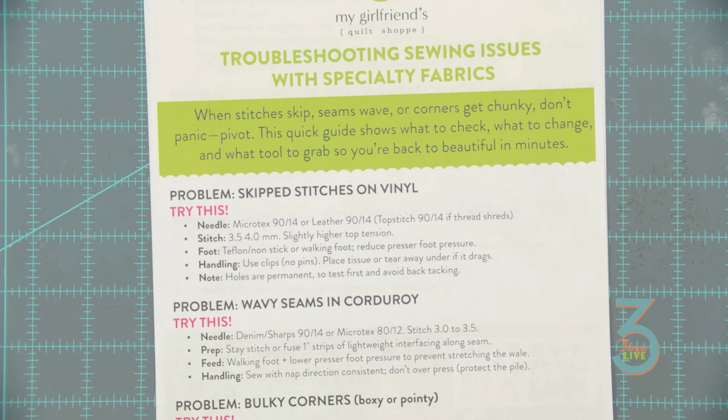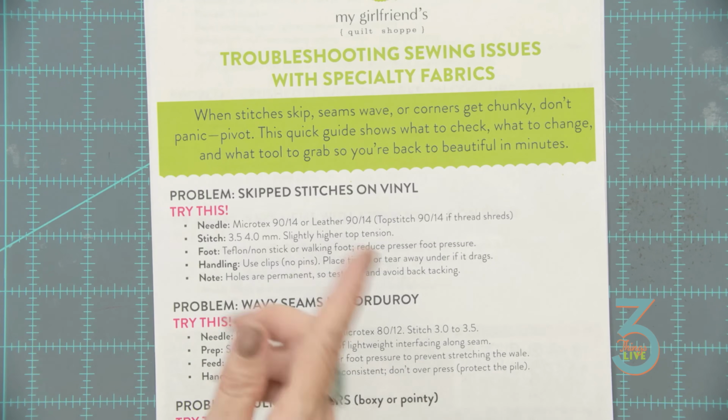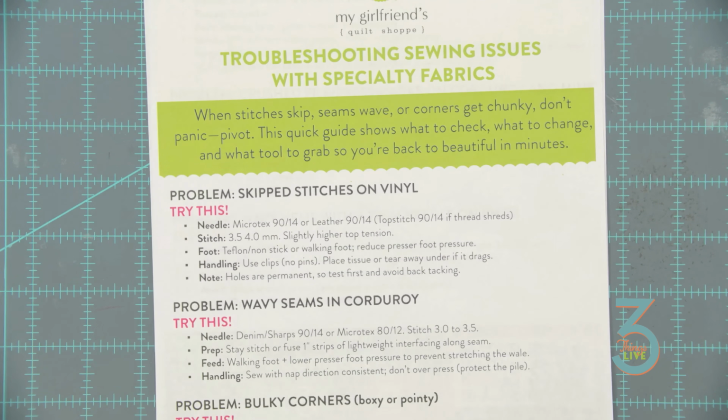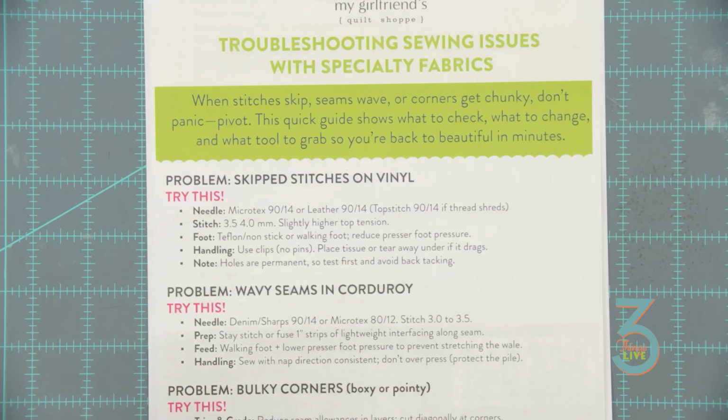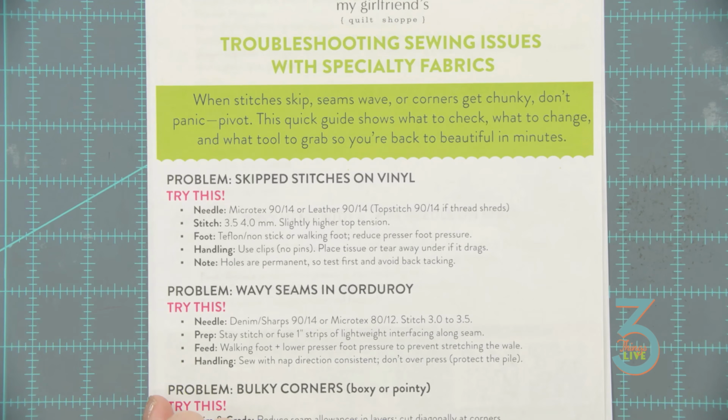You can find it on our website. It's absolutely free. But it just says on here, when stitches skip, seams wave, or corners get chunky, don't panic, pivot. This is your quick guide to help you get that great finish. Oh, what a beautiful resource.